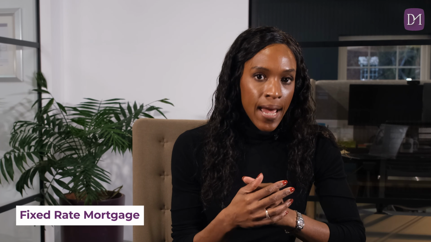Now, the first type of mortgage I'm going to be explaining is probably the most common type of mortgage. Well, it is the most common type of mortgage product, and that is a fixed rate mortgage. A fixed rate mortgage essentially is going to give you stability of a fixed rate of interest until an agreed date in the future. So you're probably familiar with a 2-year fixed rate or a 3-year fixed rate or a 5-year fixed rate.